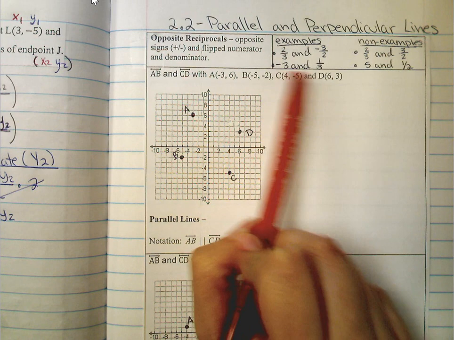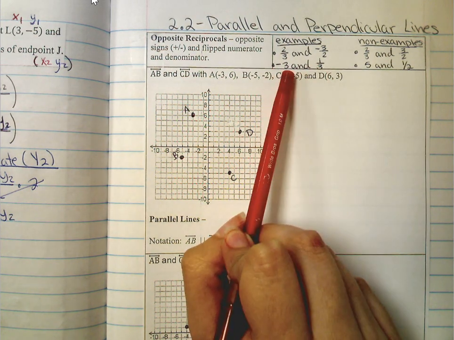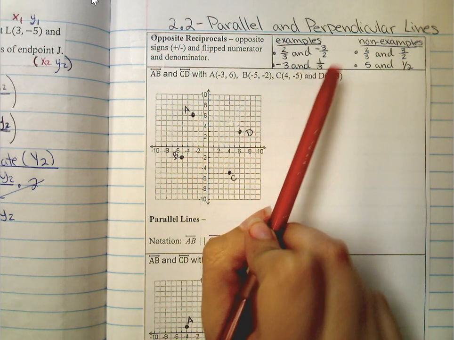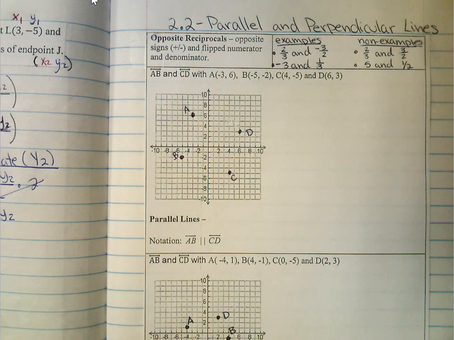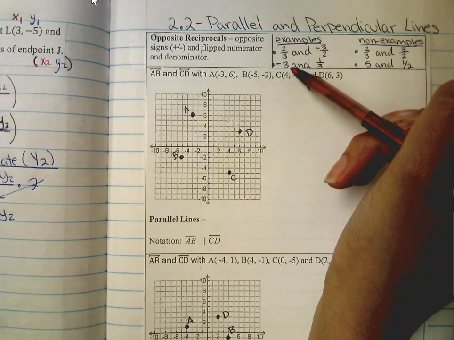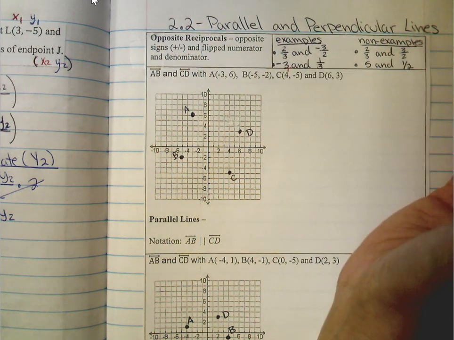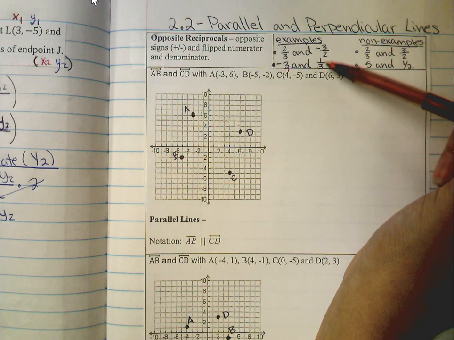Second one is a little bit harder to see for some students. I have -3 and +1/3. So again, they're opposite signs. One's negative, the other one's positive. And then the denominator and numerator are also flipped. For this one, if you have a whole number, remember, if you want to change it to a fraction, all you have to do is put a 1 underneath. And when you do that, you can see that the numerator and denominator are flipped.